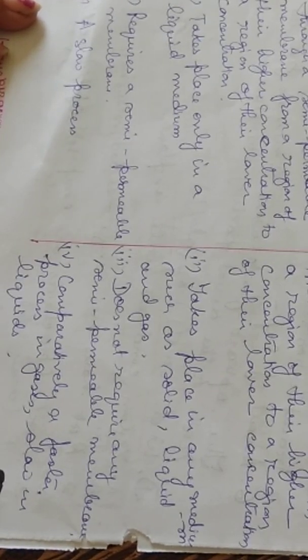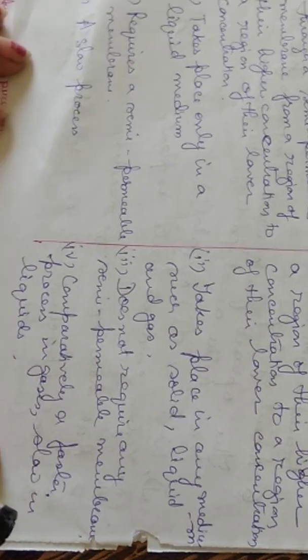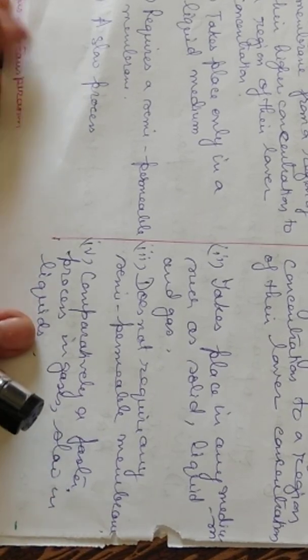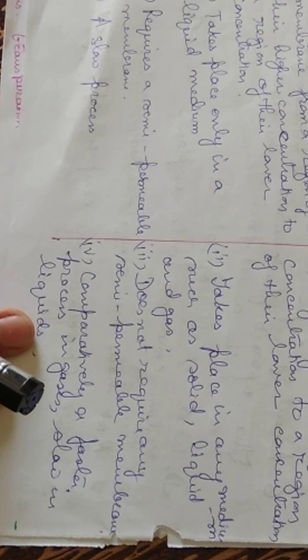Osmosis takes place only in a liquid medium, whereas diffusion takes place in any medium such as solid, liquid, or gas. Then osmosis requires a semi-permeable membrane, whereas diffusion does not require a semi-permeable membrane. Osmosis is a slow process, whereas diffusion is comparatively faster in gas, slower in liquids. So the main difference between osmosis and diffusion is that osmosis requires a semi-permeable membrane and diffusion does not.